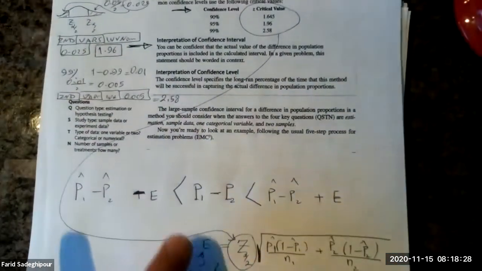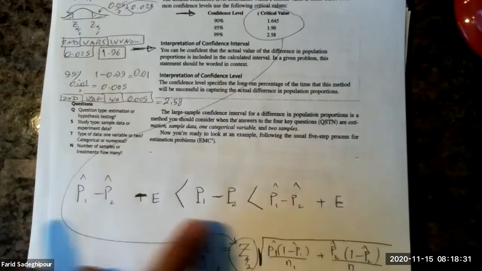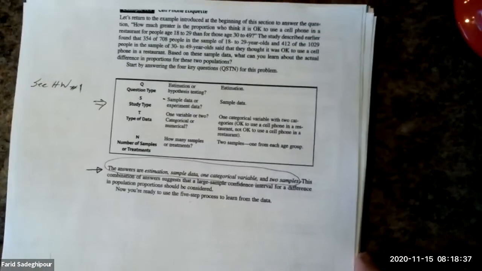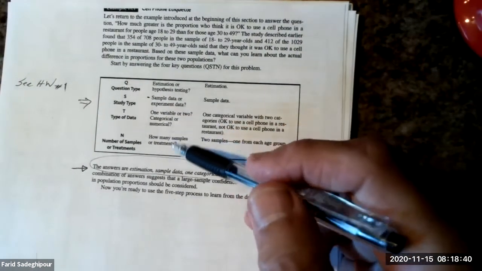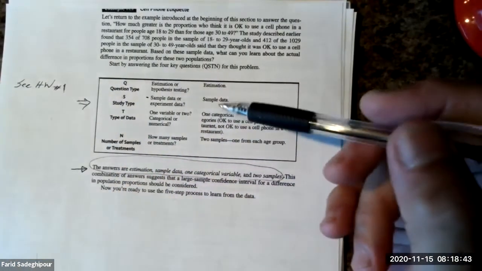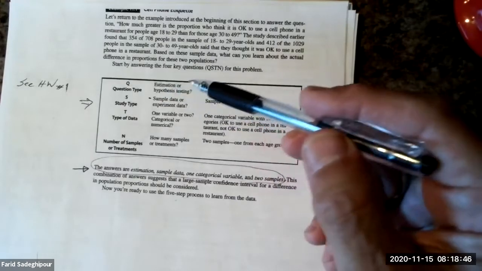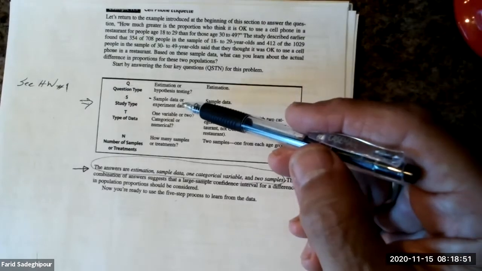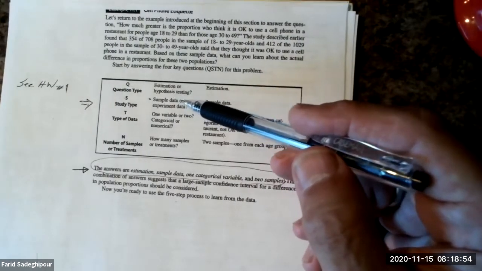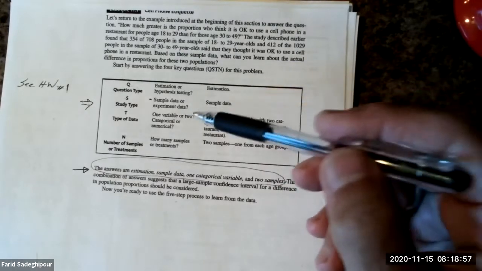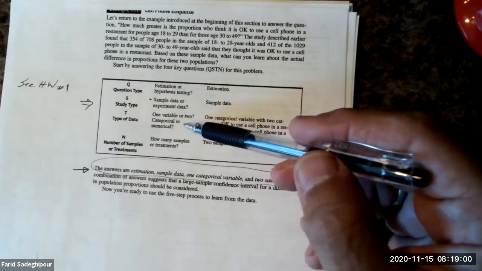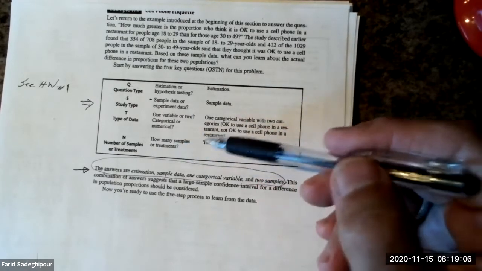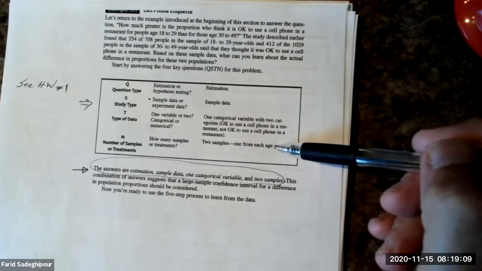So this is a formula that we use for confidence interval for difference of two populations. And there are 4 conditions on each problem. If you want to understand it, you could just look at homework number 1. That question type is this estimation or hypothesis testing? It's always estimation. When you are doing difference of populations, is it sample data or experimental data? The answer is sample data. 1 variable or 2, category or numerical? 1 category variable with 2 categories. How many samples or treatments? Always 2 samples, 1 from each population.